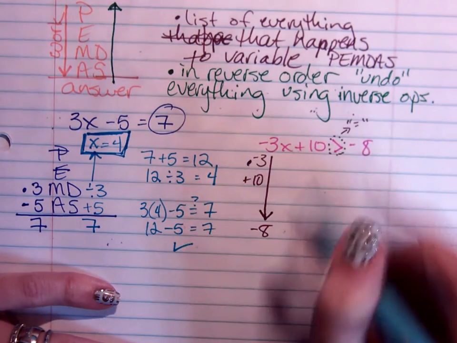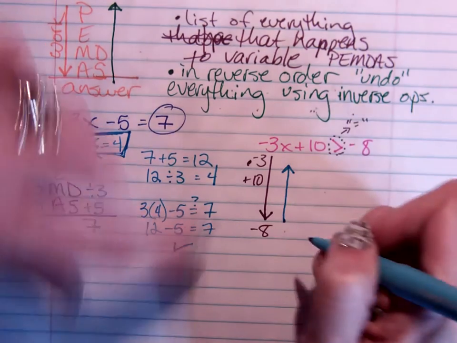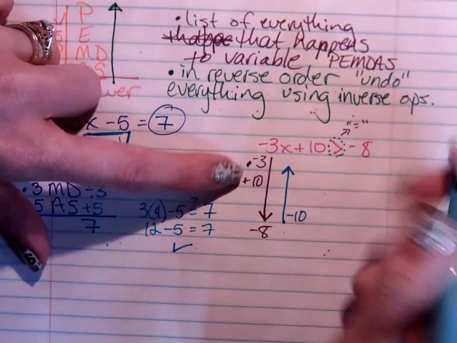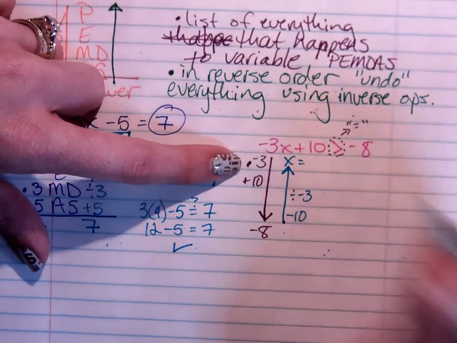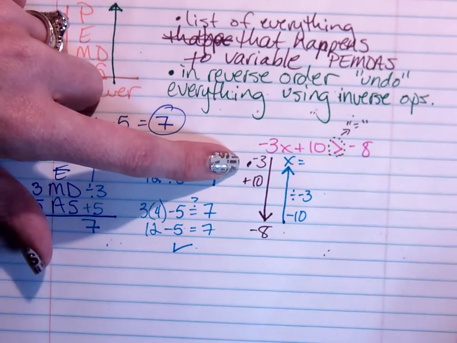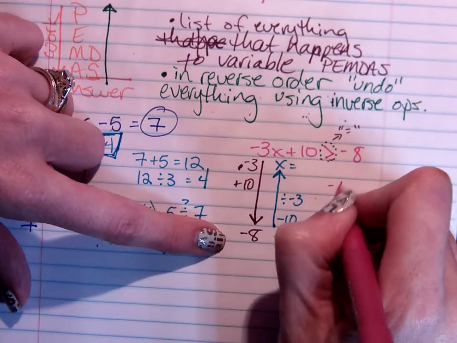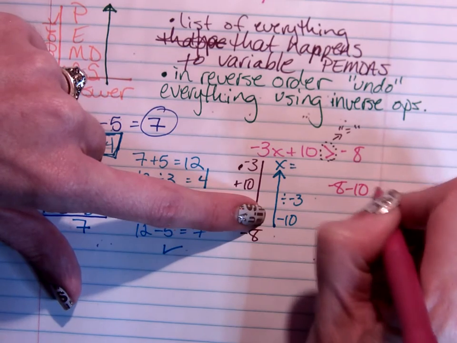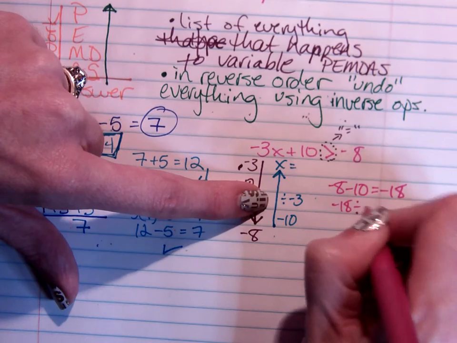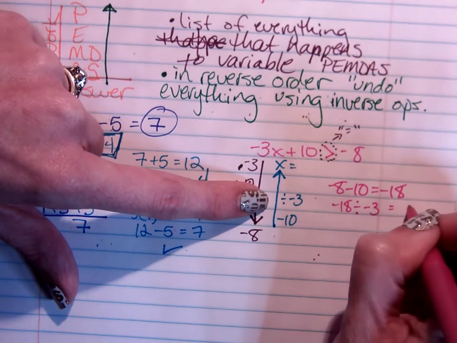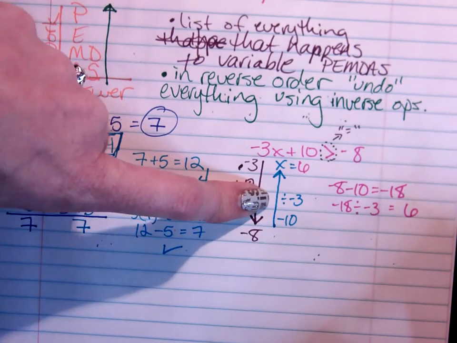And then to undo that, we're going to start at negative 8. We're going to subtract 10, divide by negative 3, and that should give us what our x equals. Okay. So negative 8 minus 10 is negative 18. Negative 18 divided by negative 3 equals positive 6. So that tells me x should equal positive 6.